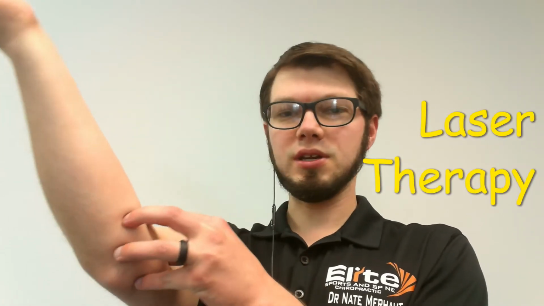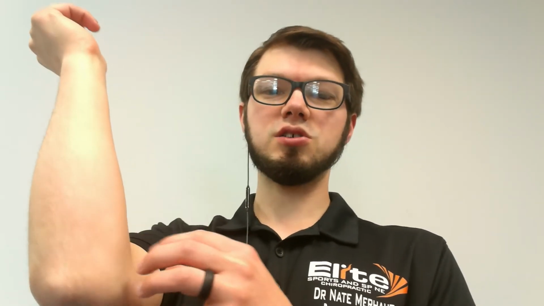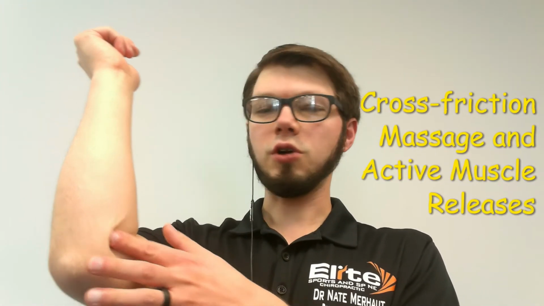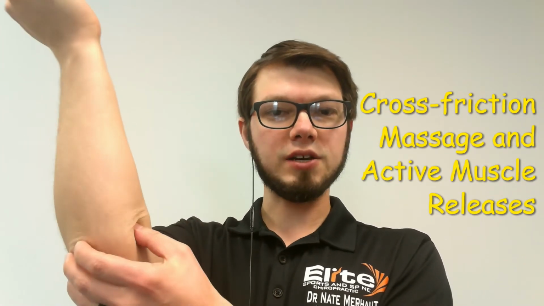Some common treatments that we do for medial and lateral elbow pain include laser therapy. The laser therapy is going to stimulate the mitochondria in the cell to help heal any of the tissue. If there are micro tears with any of the fibers of the tendon or the muscle, it's going to help heal that quicker. It's also going to help push inflammation out of the area so that there's less pain in the area. We also will do cross-friction massage over the area or active muscle releases to help break up any scar tissue or trigger points and muscle adhesions that we see in the area.